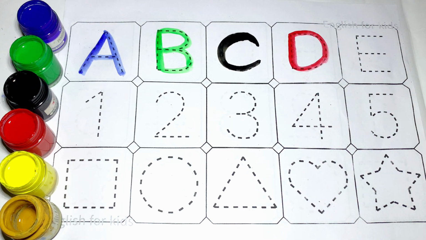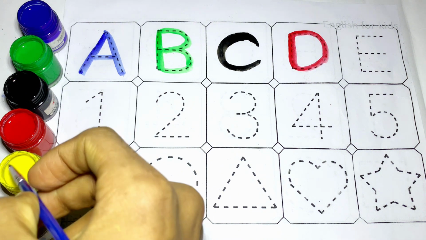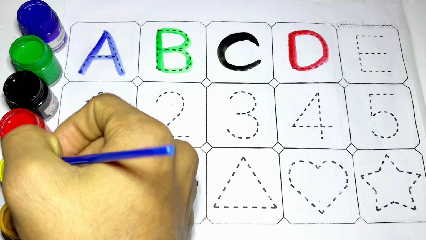Kids, now draw E. E for egg, E for elephant, the alphabets of E, and use yellow color.